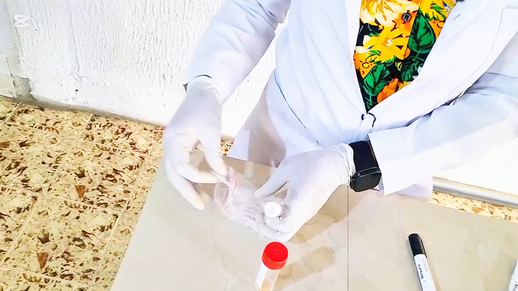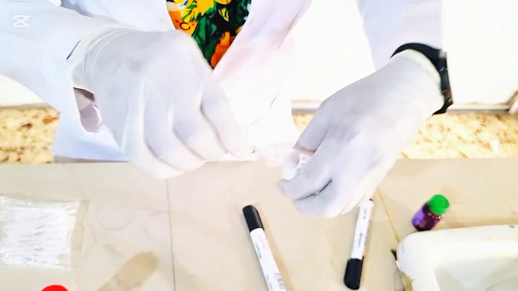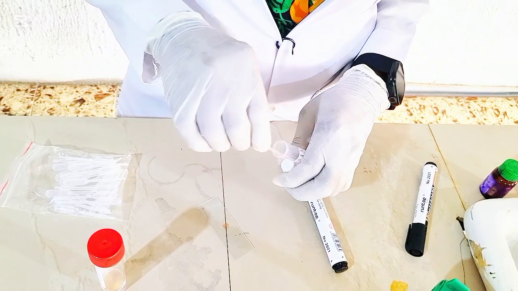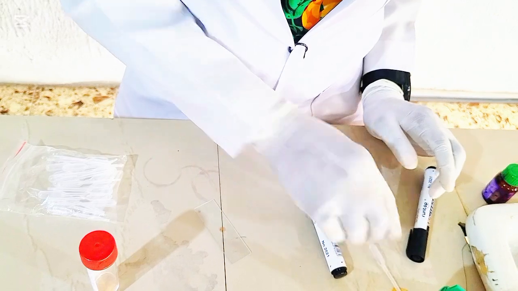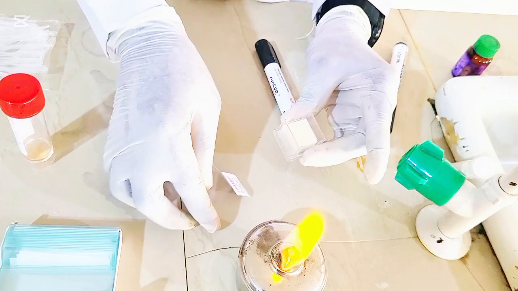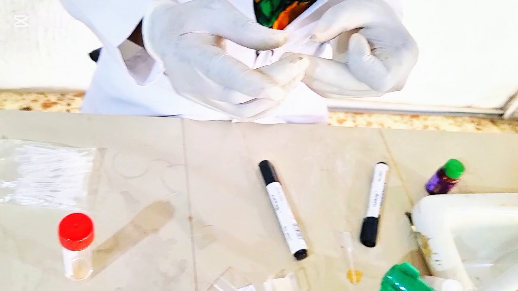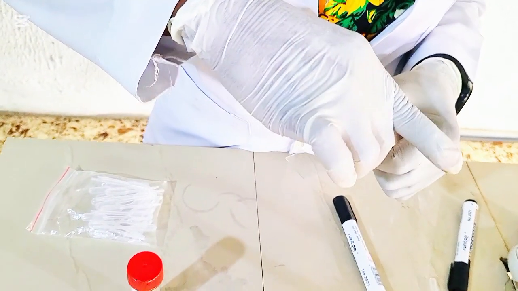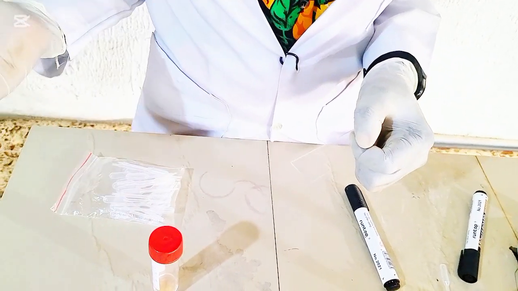You put a drop of the sediment now on your clean grease-free slide. Then we'll cover with our cover slip. And then we'll view using the ×40 objective lens.